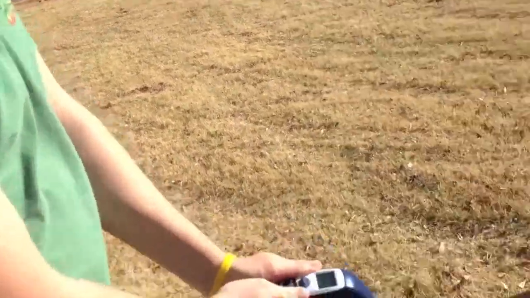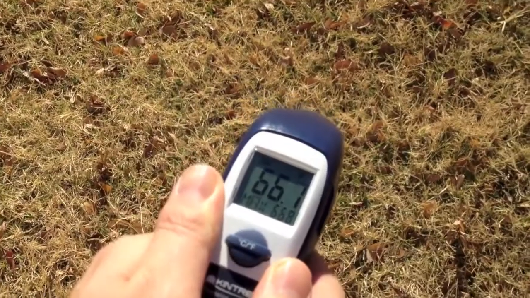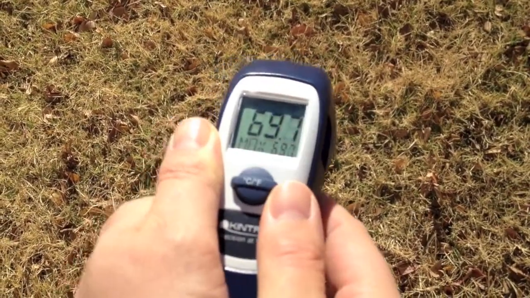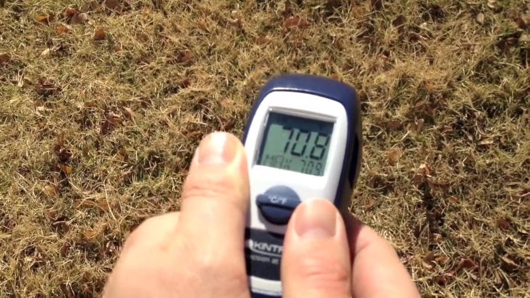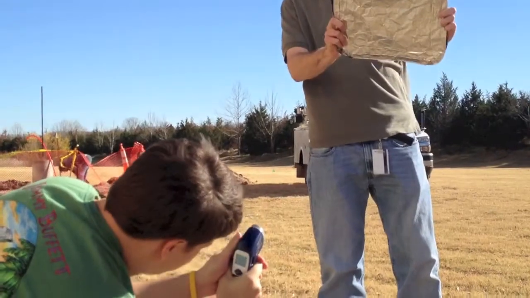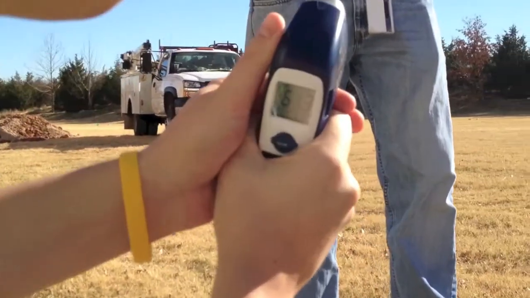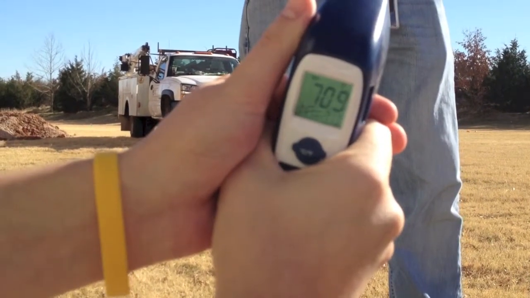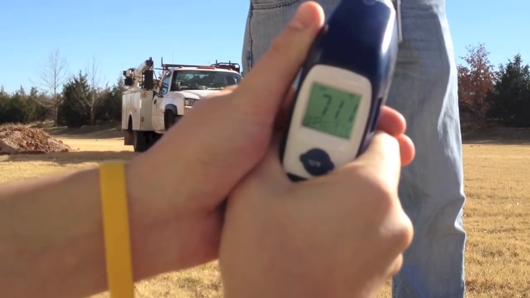We first started off by taking a measurement of the ground to measure the terrestrial radiation. After variations with the wind, we found the ground temperature to be approximately 70 degrees. Then we measured the aluminum surface, facing towards the ground. After some variation, we got a measurement from around 71 to 72 degrees Fahrenheit.